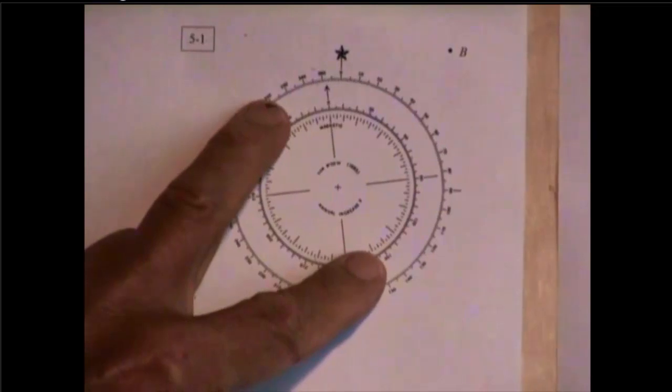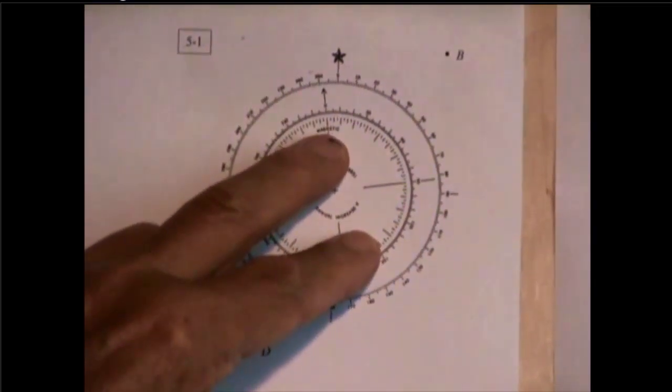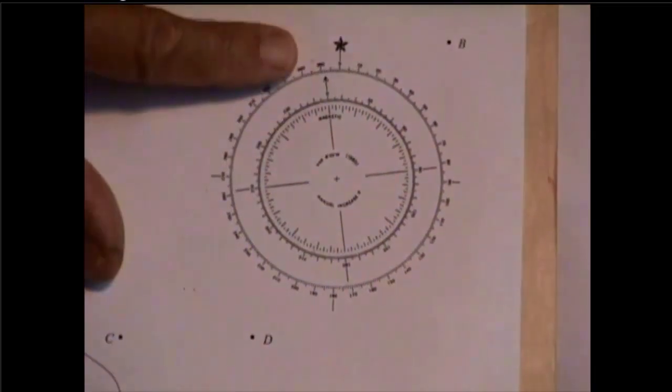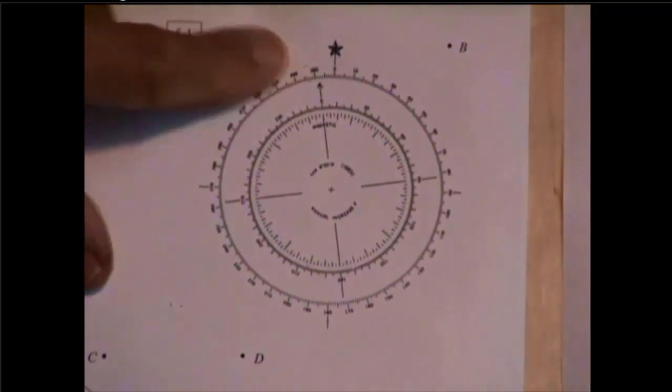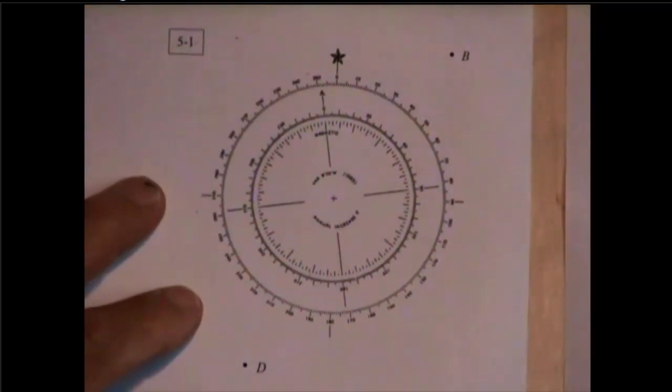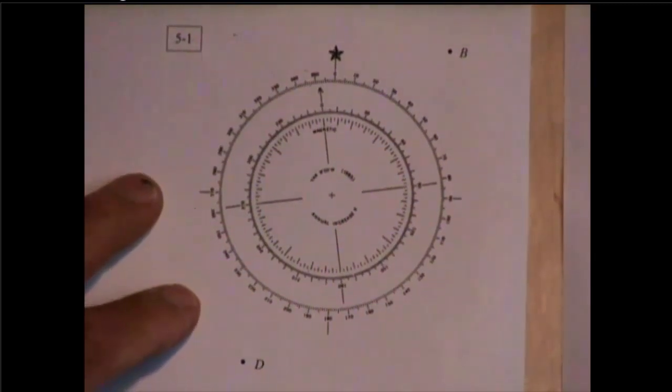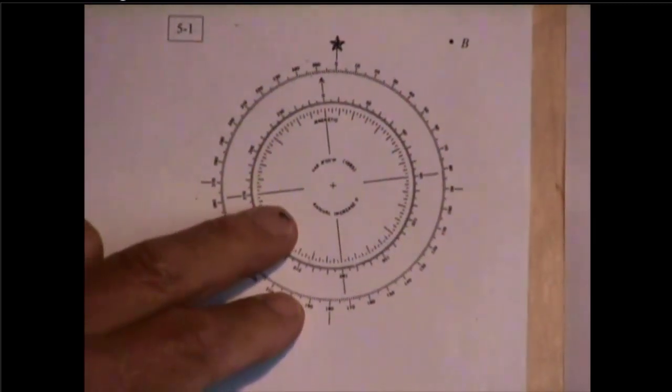Then there's an inner ring, which is the magnetic North Pole. And you notice a little arrow here, and that arrow is pointing towards a magnetic North Pole. And that's because true north and magnetic north are not the same. And it varies with time.